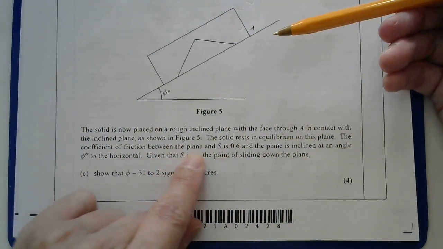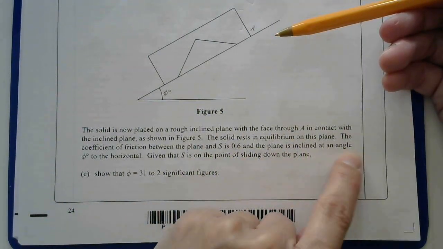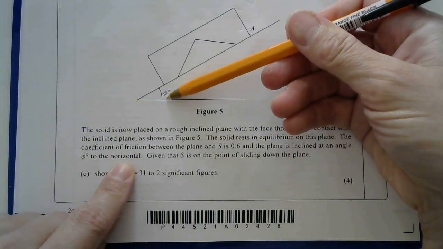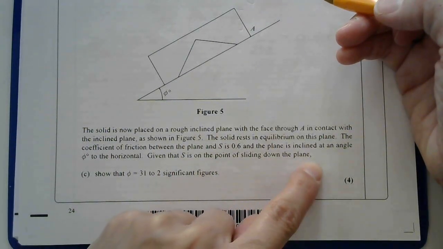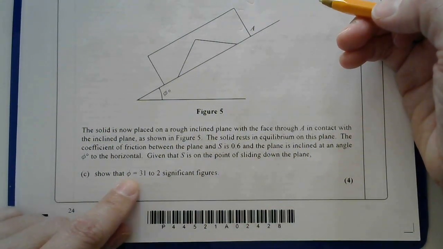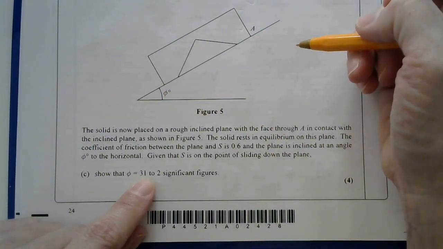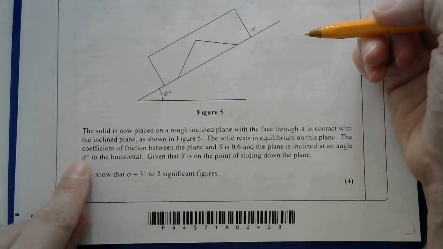The coefficient of friction between the plane and S is 0.6, and the plane is inclined at an angle of phi to the horizontal. That's there. Given that S is on the point of sliding down the plane, show that this angle is 31 degrees, presumably, to 2 significant figures. Yes, it's degrees, it tells you there.